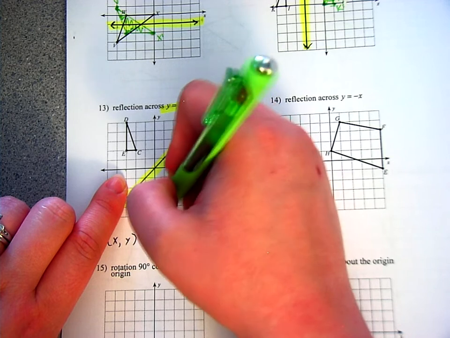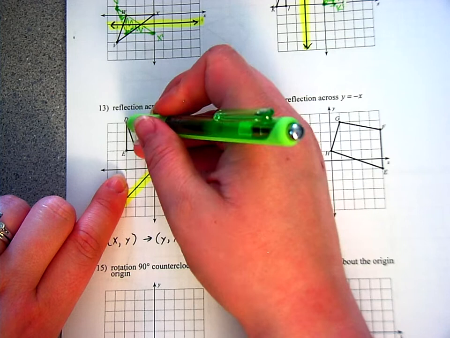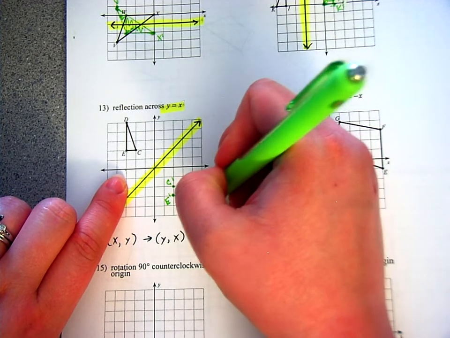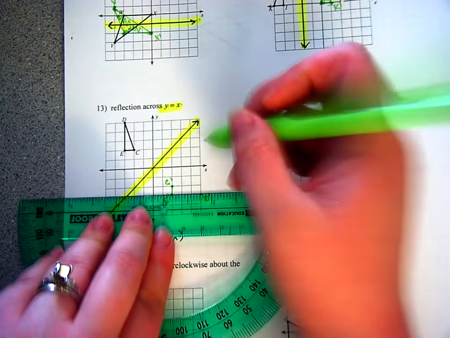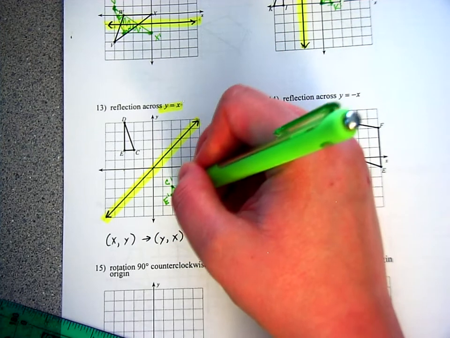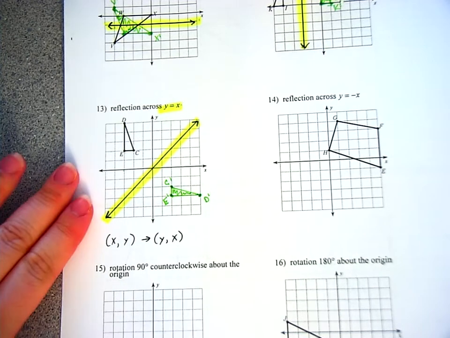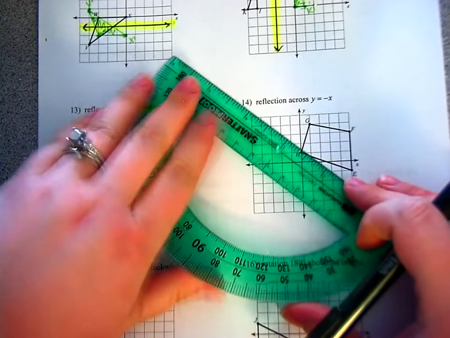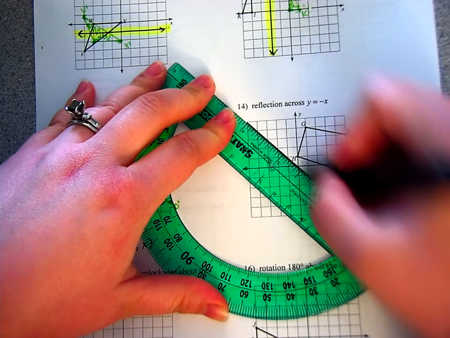D is at -3, +5. So D prime is going to be at +5, -3. Once we have our vertices, we are connecting them. And then we are shading. Next, we're reflecting across the line y equals -x. So that's the diagonal line just going the other way. This one has a negative slope, y-intercept of 0 and a slope of -1. So that's the diagonal line this way.